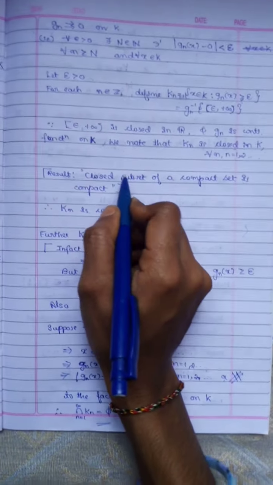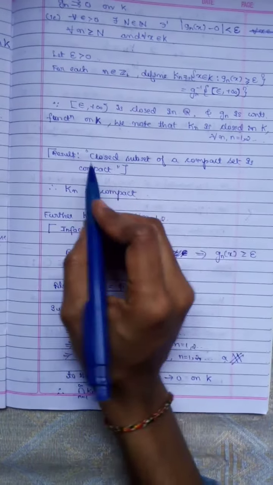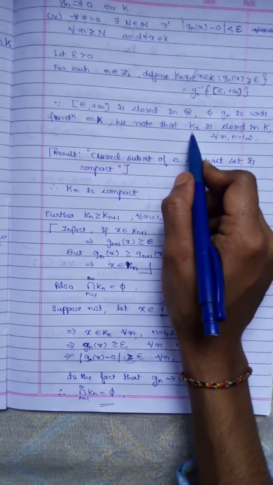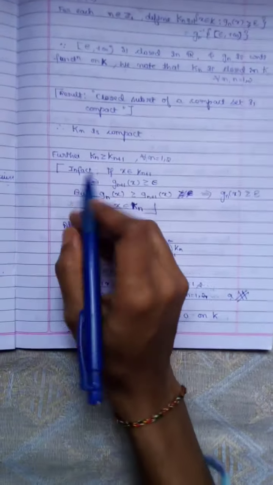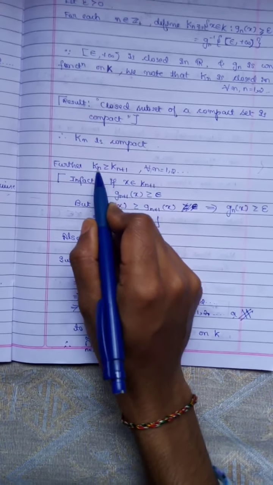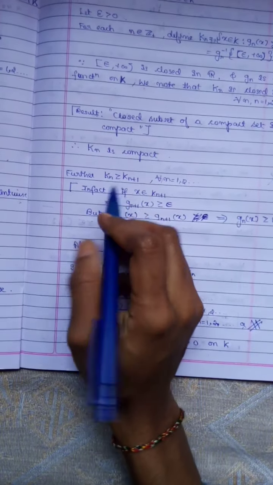We have one result, that a closed subset of a compact set is compact. Therefore, here Kn is also a closed subset of the compact set K, hence it is compact. Further, Kn is greater than or equal to Kn plus 1 for every n.